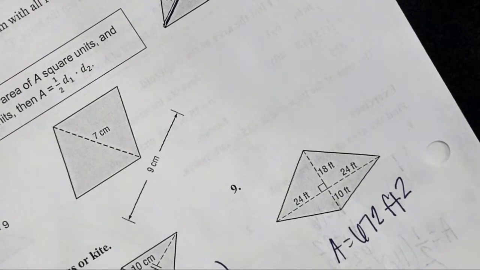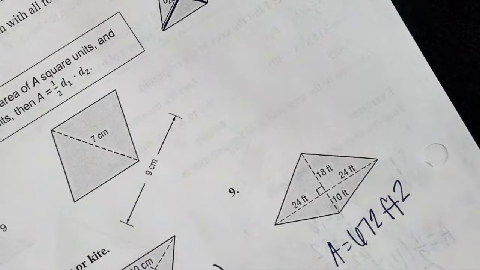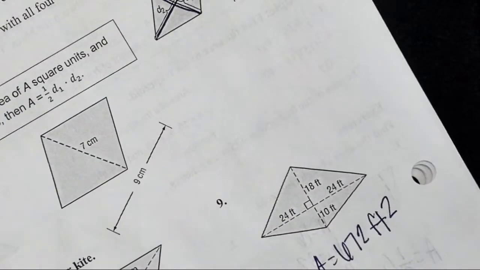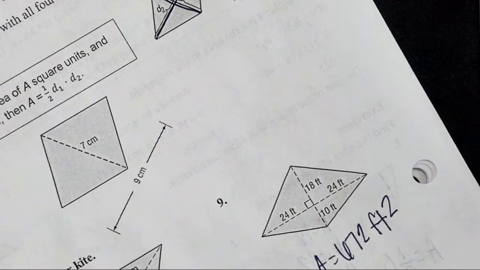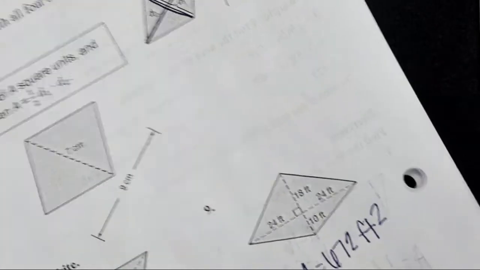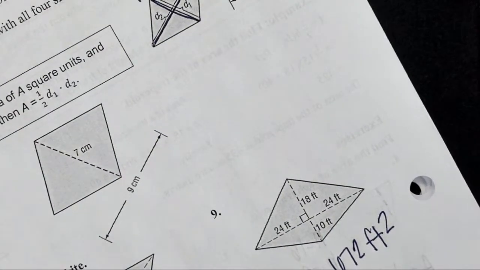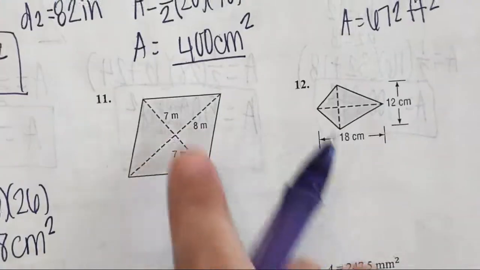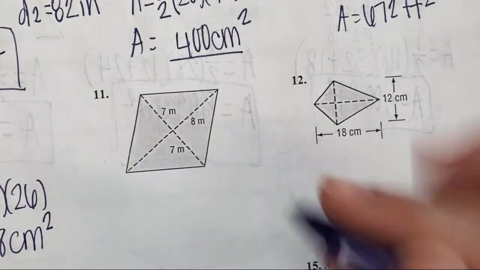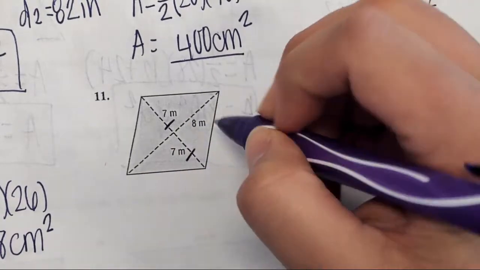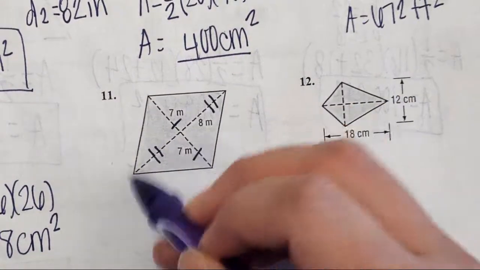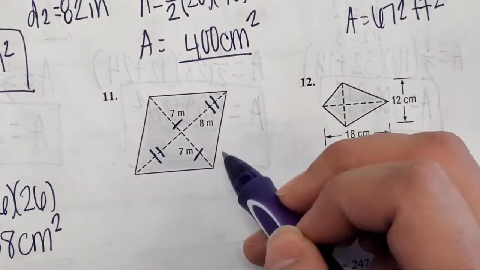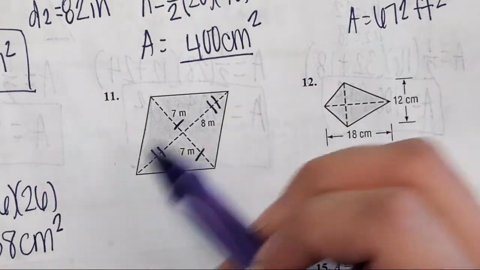What are both of the diagonals for 10? Okay, question. This is a rhombus. Property of a rhombus. This is the same as this, and this is the same as this. So even though it doesn't tell you what 8 is, or what this is, and it doesn't give you the dashes, if it's a rhombus, those bisect each other. So 7, 7, 8, 8.